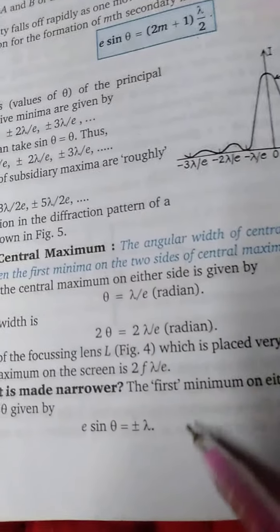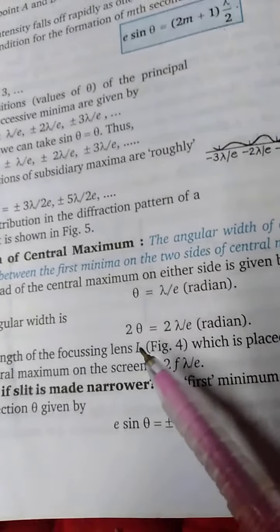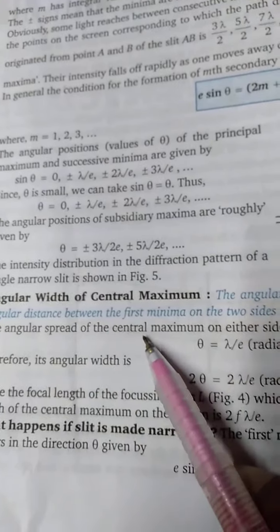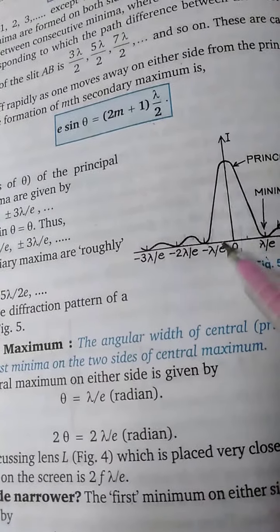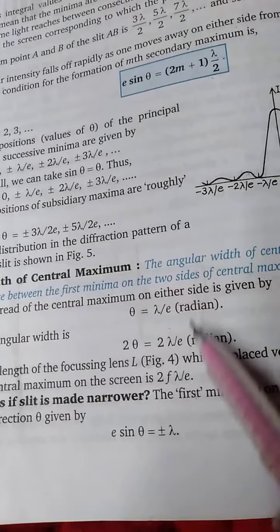Now what is the width? Same as we have done before, this is the formula for the width: 2 theta is equal to lambda by e. This theta is the angular spread of the central maximum, equal to lambda by e, where e is the width of the slit.